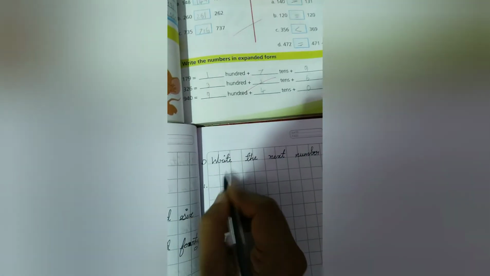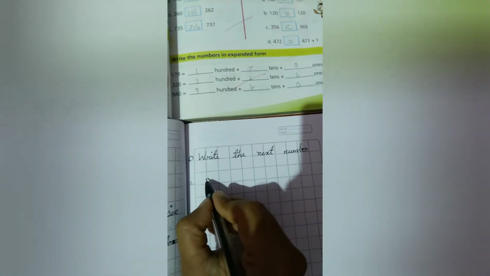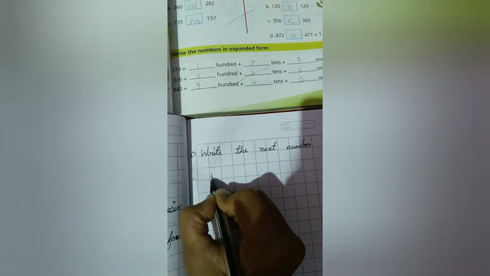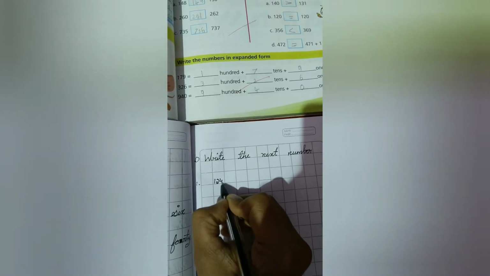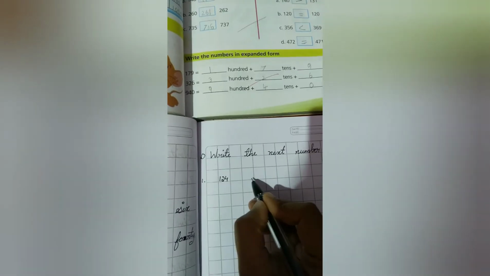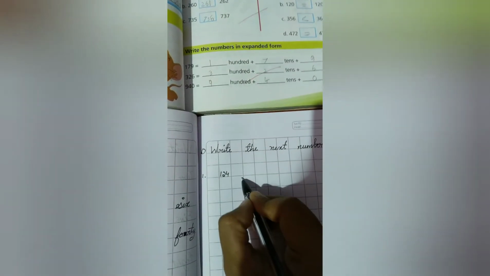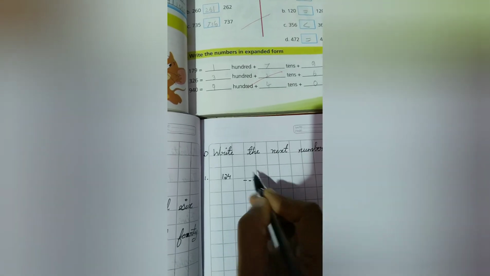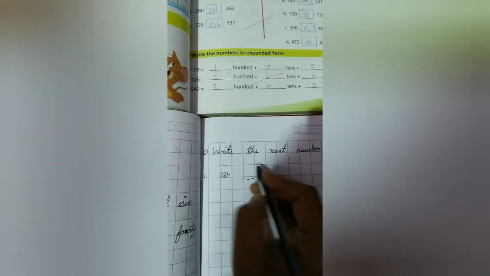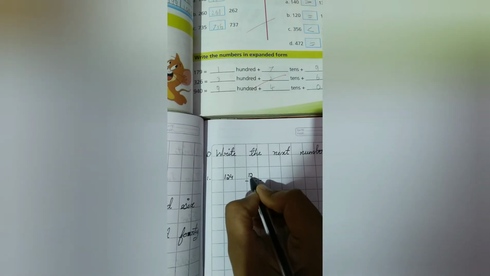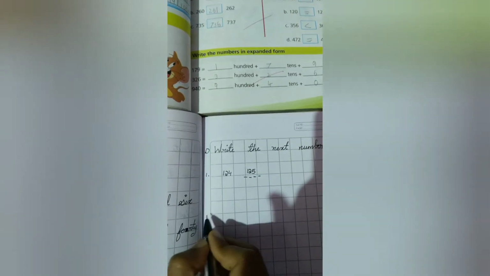First question, you should leave one line and write the question. Write 124 and leave the next box. You have to write the answer. So what is the next number after 124? It is 125.